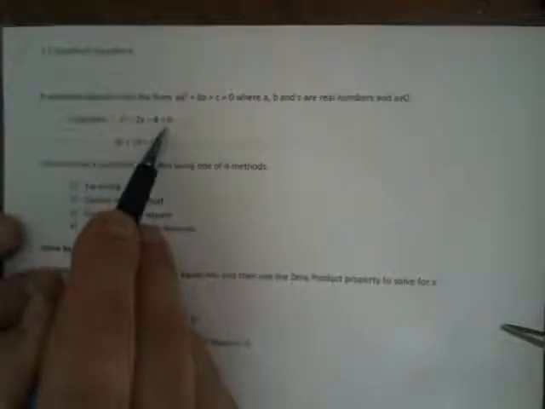So here's a couple of examples of quadratic equations. You've got x squared minus 2x minus 8 equals 0. You've got 3x plus 10 is 4x squared. They're both quadratic equations. One is in the proper format, which is this one. This one is not. So one thing we always have to make sure we do is to have it in this format where the equation is set equal to 0.